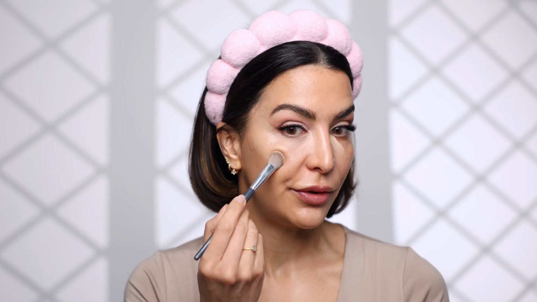Now, I can also do that with a brush. So the brush is the exact same thing. You're going to be stippling, stipple, stipple, stipple. And again, if there's areas where you want to shear out the coverage, then you can start moving in a sweeping motion instead of a patting motion.